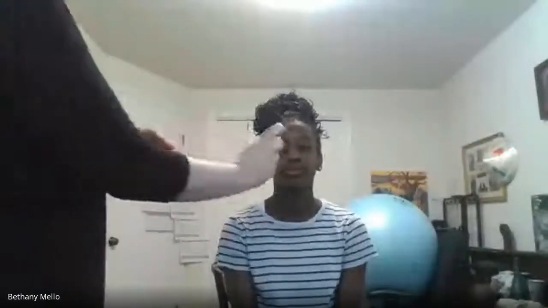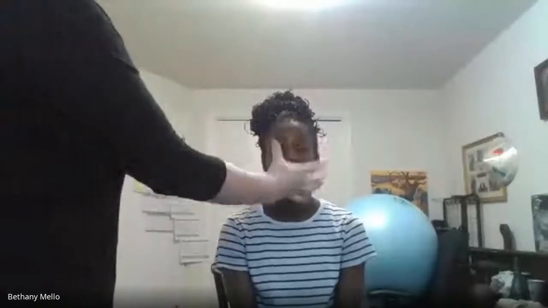And then what you want to do is look for symmetry of the facial features. So you want to look at her eyelids. You want to look at her eyebrows. You want to look at the nasolabial folds here, the, I can't say it, palpebral fissures, the mouth. Is everything in alignment and symmetric? And she's a very symmetric individual. So there are some people that don't have that symmetry, and you want to take note of that.